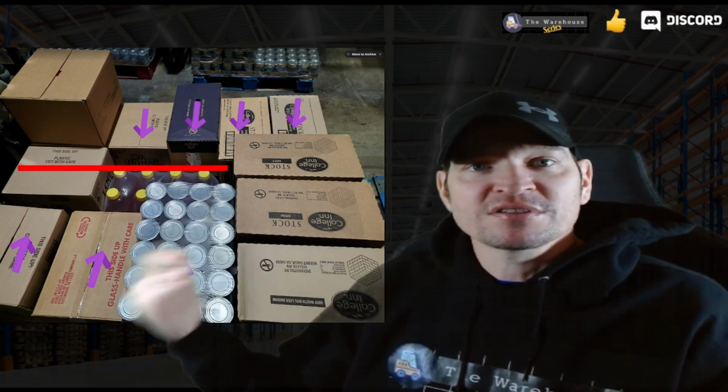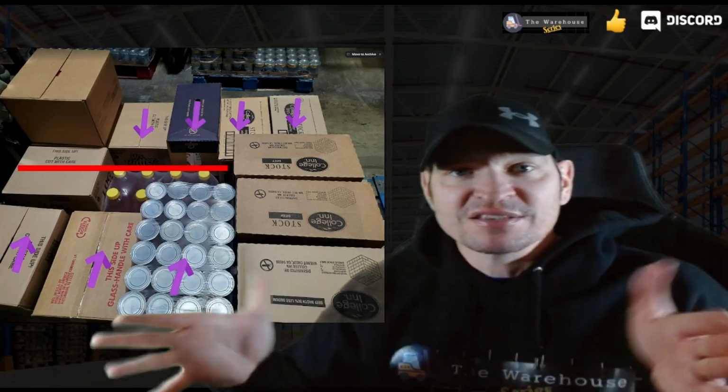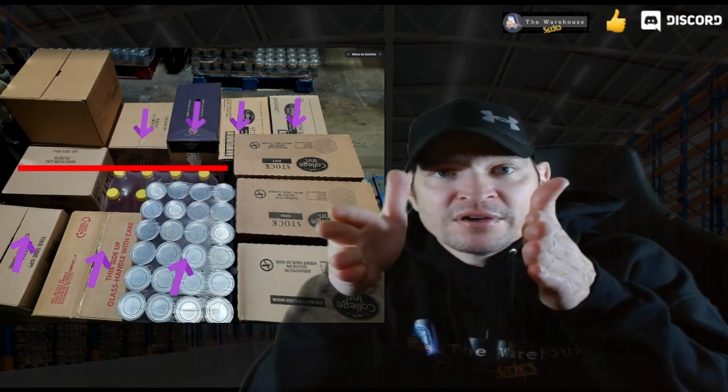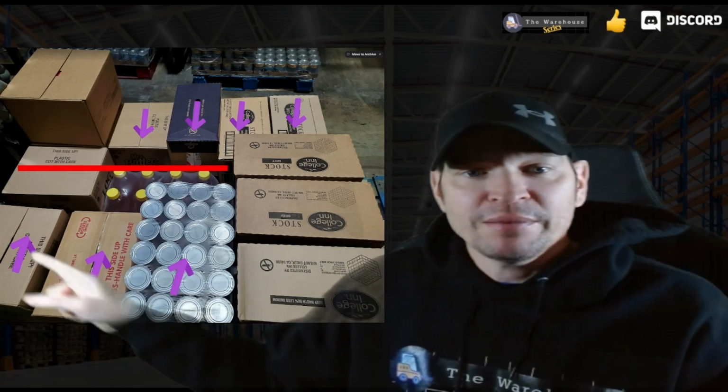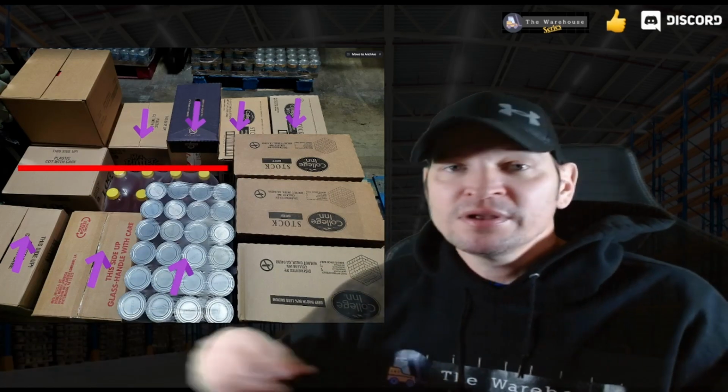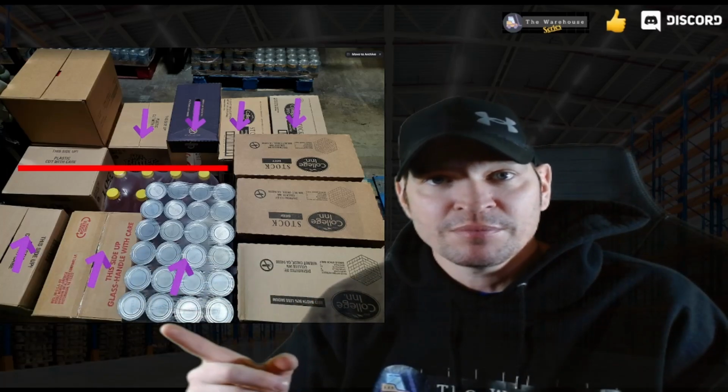So that's my focus. I want longer cases to start making this big middle smaller. The smaller you have that middle, that means that the perimeter of our pallet is stronger. If you have a big, wide middle, you're going to have a small perimeter of your pallet and it's going to make a weak pallet.